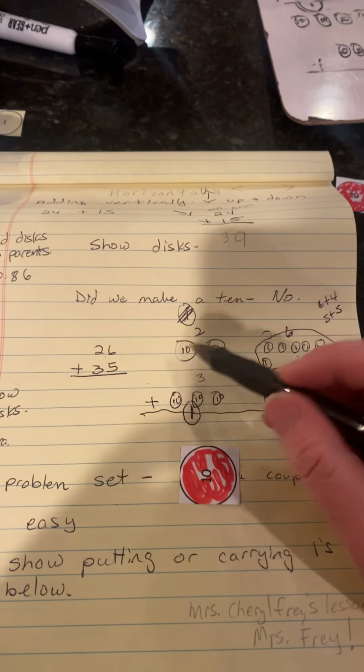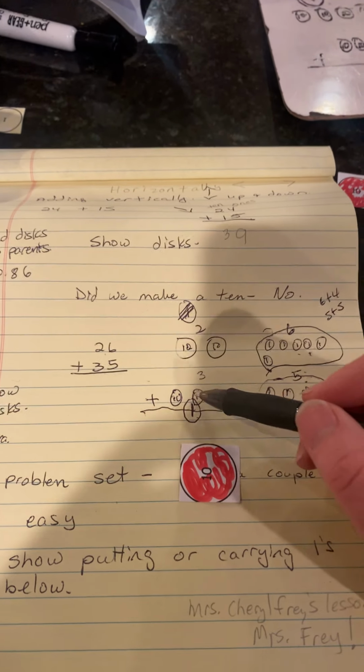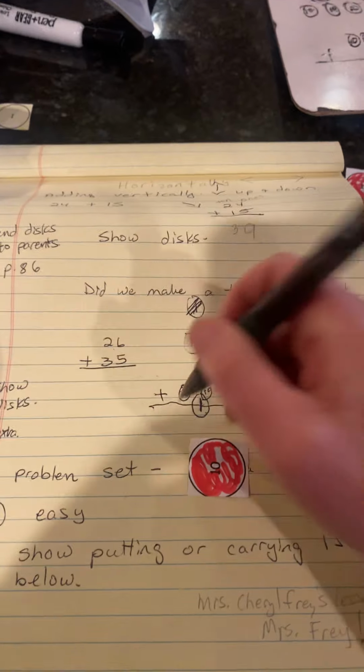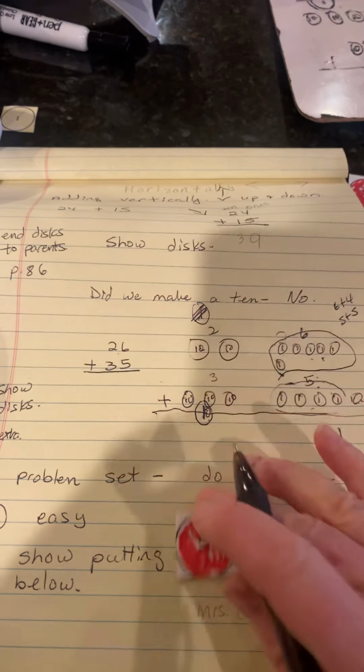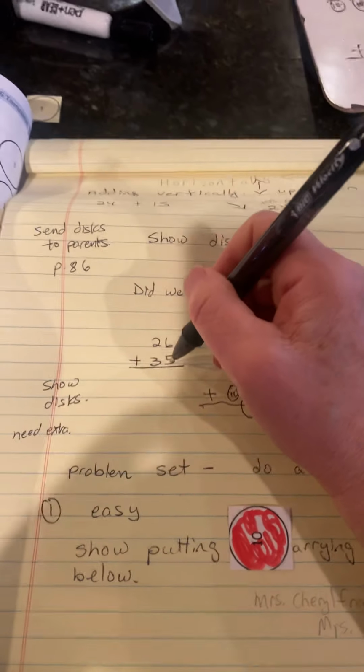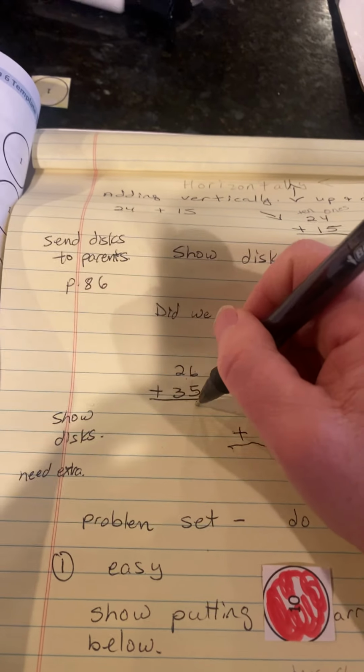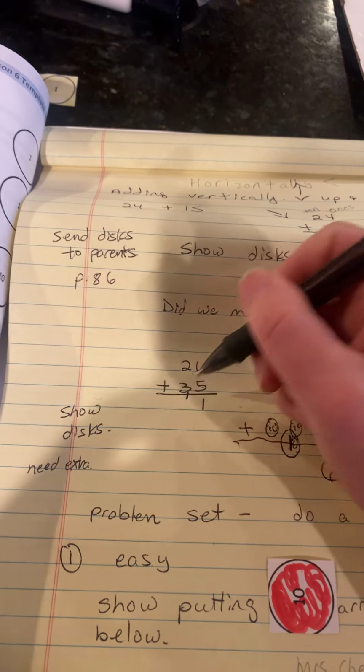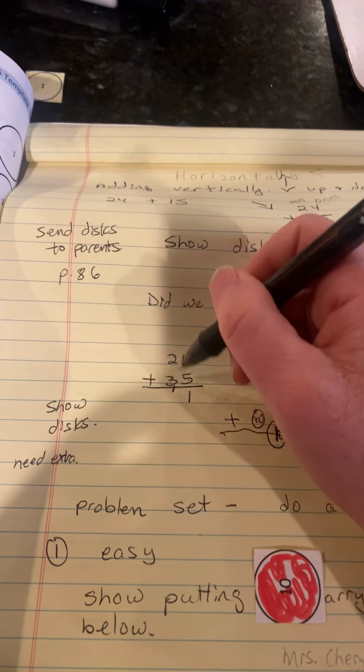Now here's my 10s. So I have 10, 20, 30, 40, 50, and there's my extra 10, and that is 60. So is that right? So let's do it back over here. 6 plus 5 is 11, and I'm putting the 1 right there, so 3 plus 2 is 5, plus 1 more is 6. So that is correct.